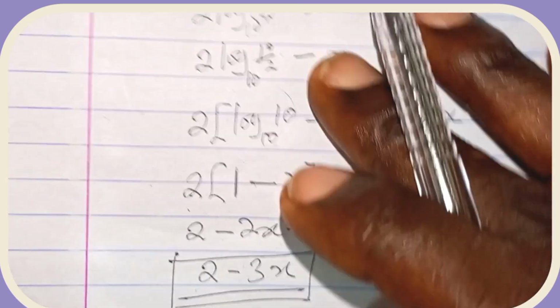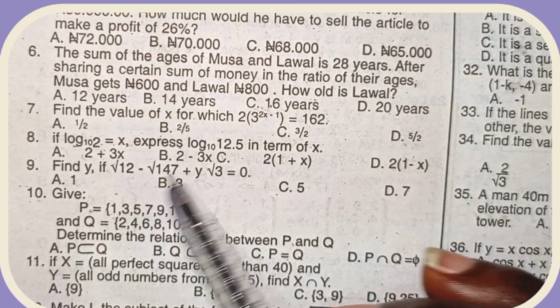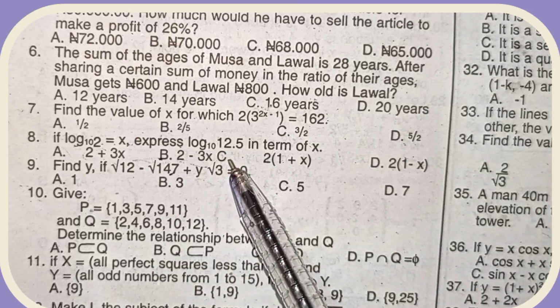So let's check the options. If you check the options, you see that the answer is option B. That's 2 minus 3x.